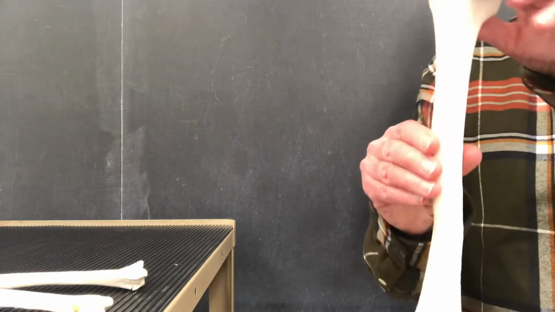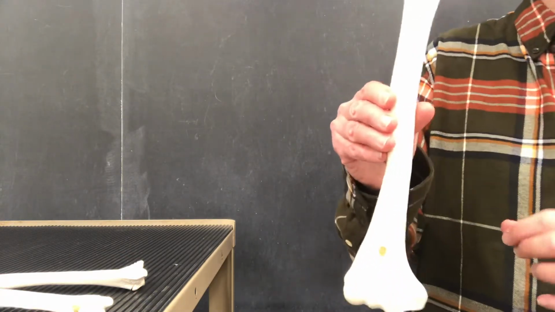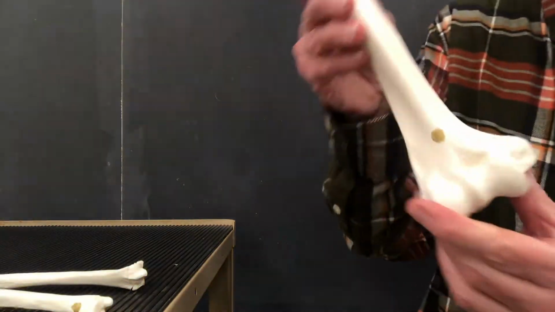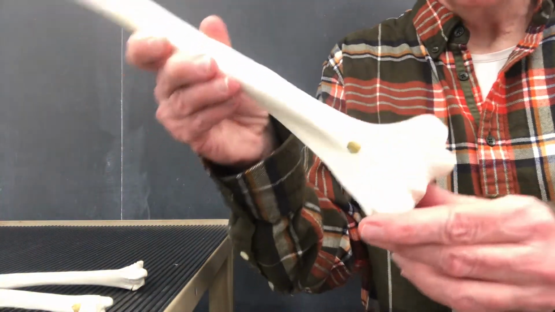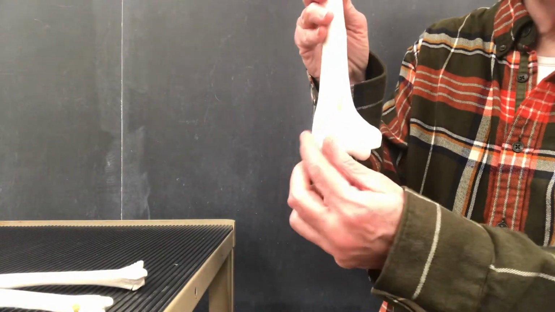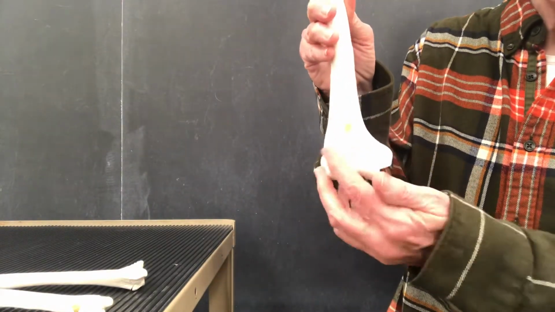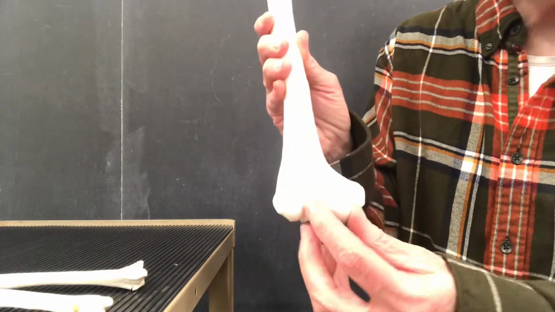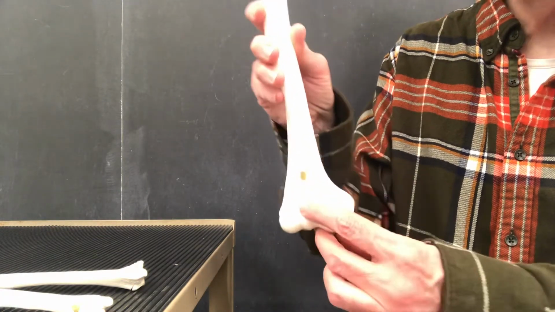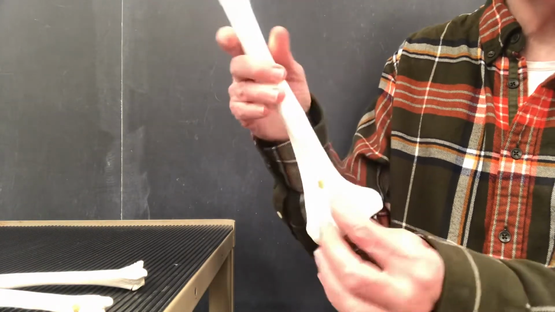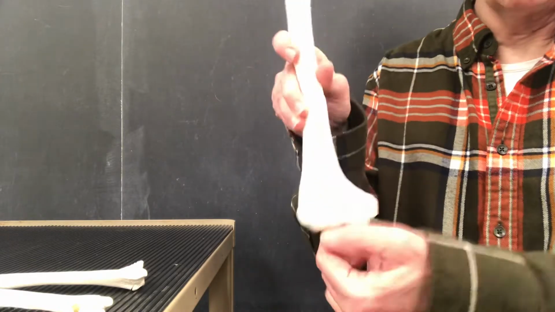We also have down at the other end a number of fossae or dents. Now, the lower end, the distal end, has a rounded lateral surface. It looks like a little bump here. This is called the capitellum. And then we have a surface here that goes all the way around to the back. This is the trochlea. These are going to articulate with your lower limbs.